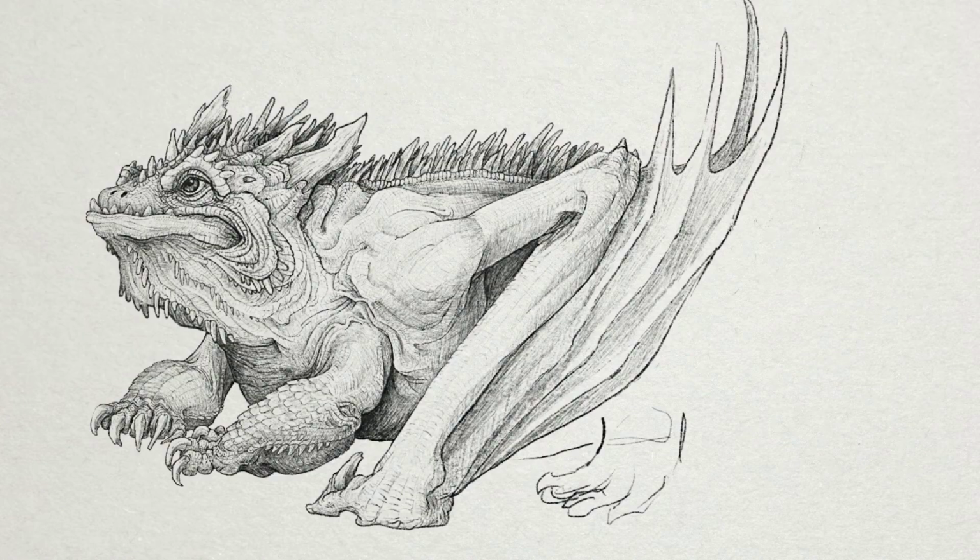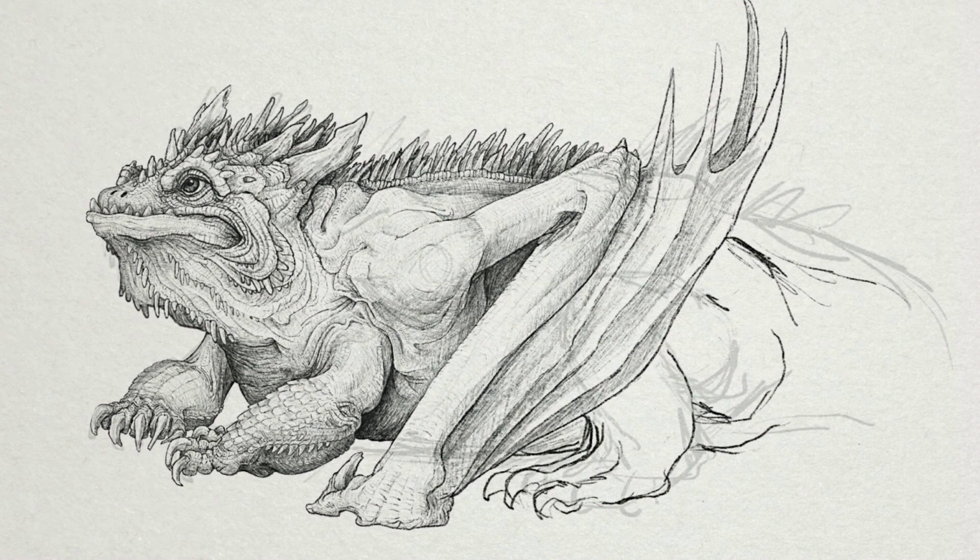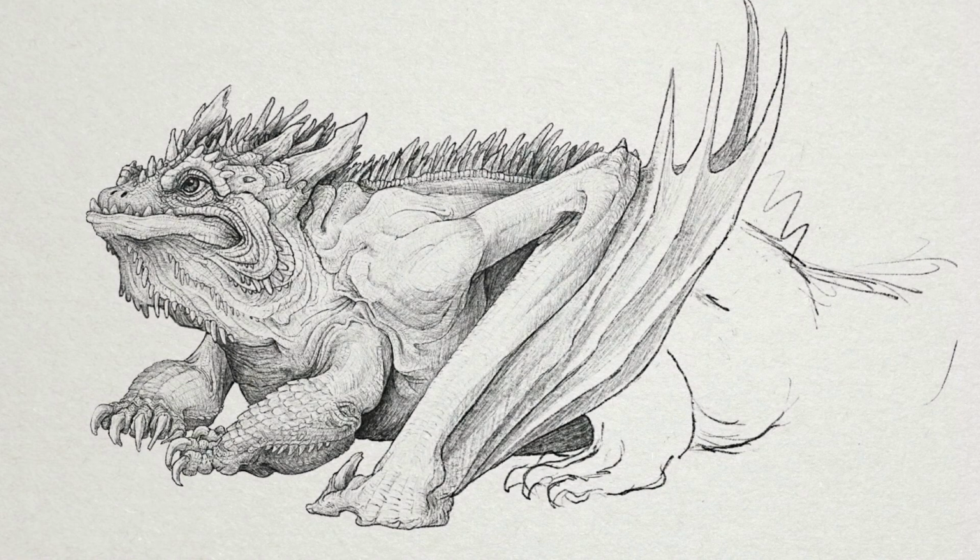You can also see that I took some inspiration from iguanas and other lizards. It kind of looks like a tuatara, honestly, like a Tuatara dragon. But that might be fun to go back and try some specific inspiration.